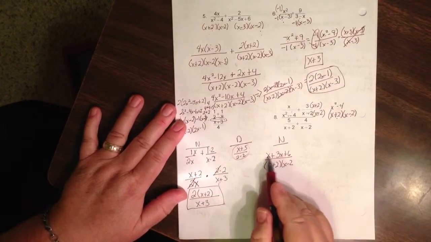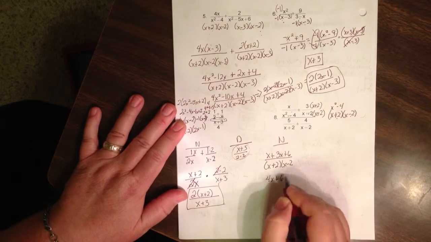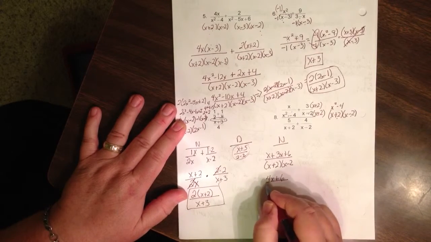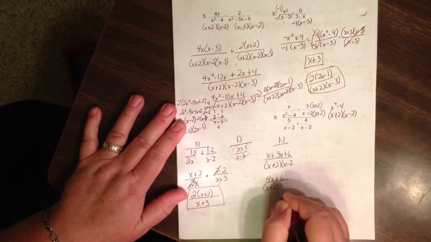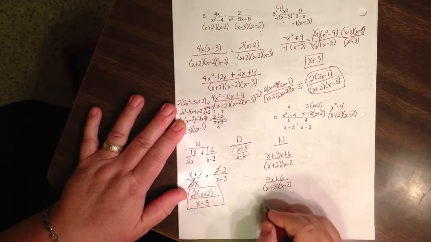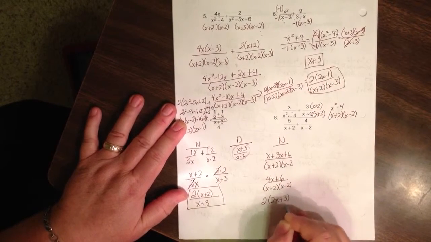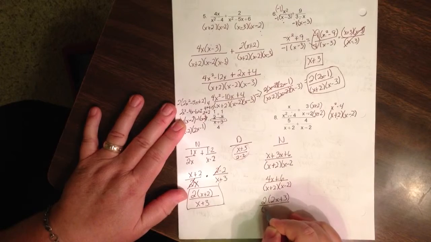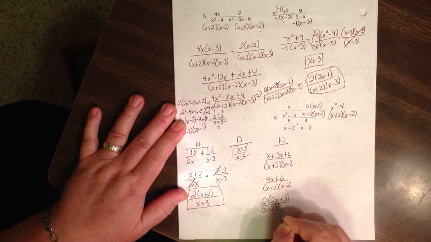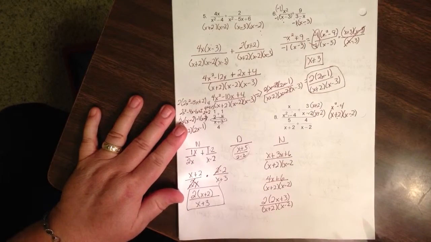So I can go another step. That's going to be 4x plus 6 over x plus 2 times x minus 2. They both have a common factor of 2, so I can go another step. And that's pretty much all I can do with that numerator.